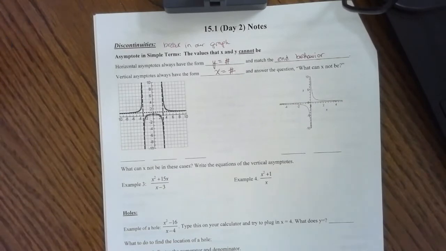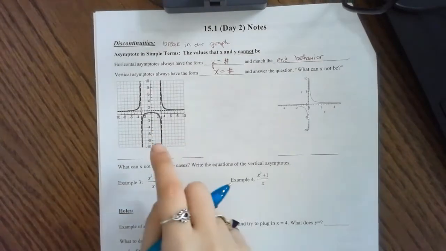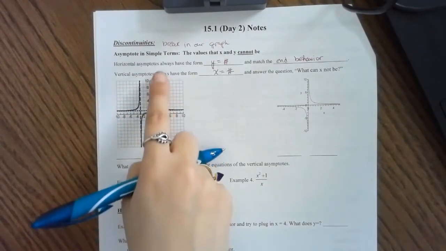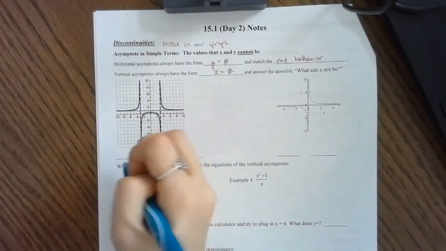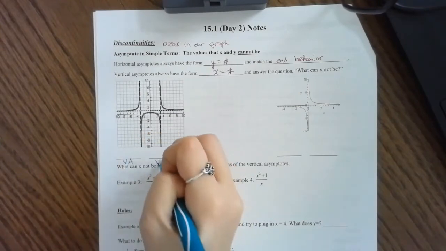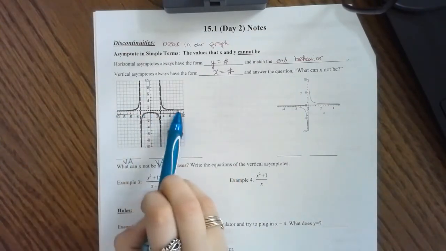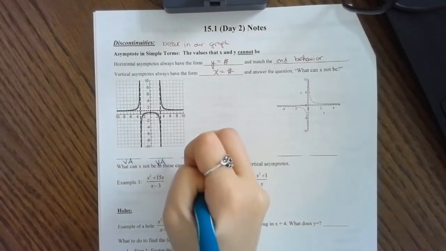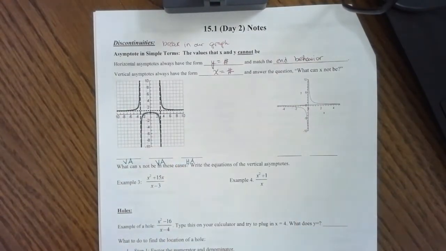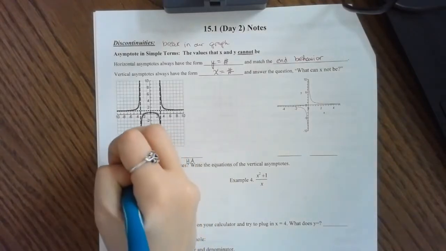Our first example says, here's a graph. What are all the types of discontinuities that you see? And basically, what are your asymptotes? So I can see here that there are 2 dashed vertical lines, so I know there are 2 vertical asymptotes. And then there's 1 horizontal dotted line, so there's 1 horizontal asymptote. You'll never have more than 1 horizontal asymptote. You'll either have none or 1. That's it. So our vertical asymptote is x equals.